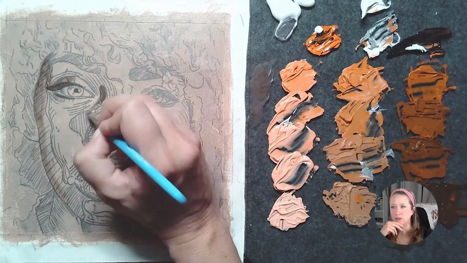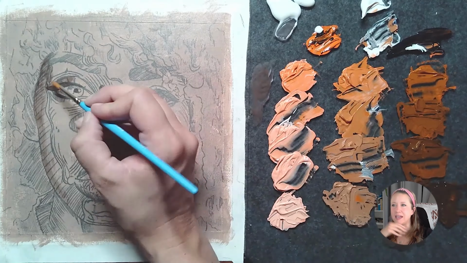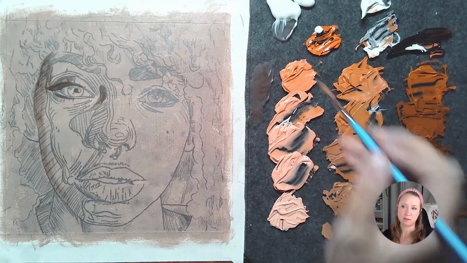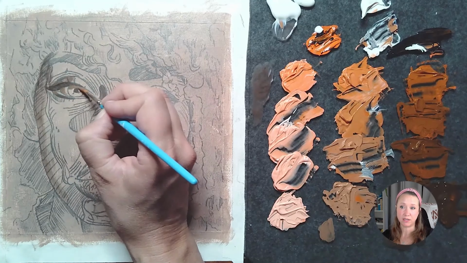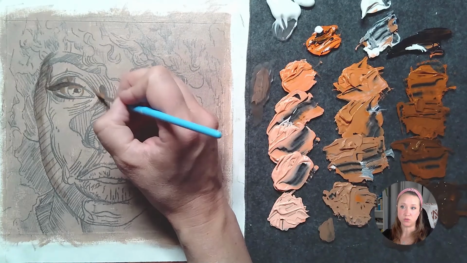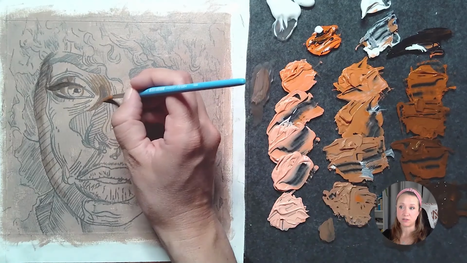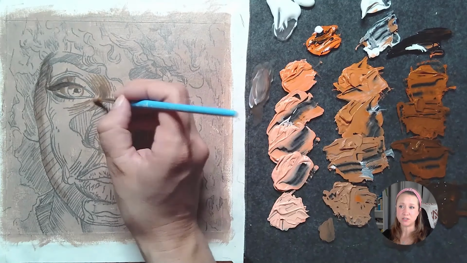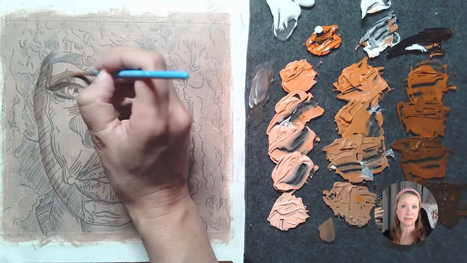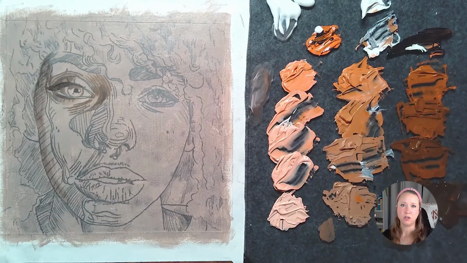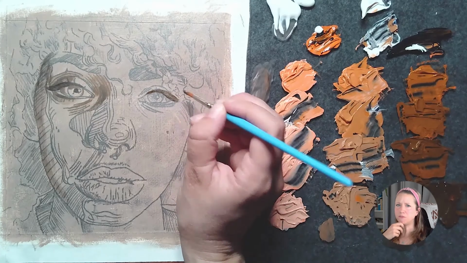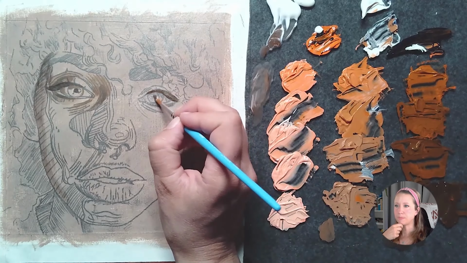But anyhow, how I begin is, anytime you mix up your paints, don't think of yourself as taking that paint and applying it directly to your paper. The reason why is if you apply it directly to your paper, you're going to lose all of those lines. And we don't want to lose them yet. We want to be able to see that information for a few steps into the process.